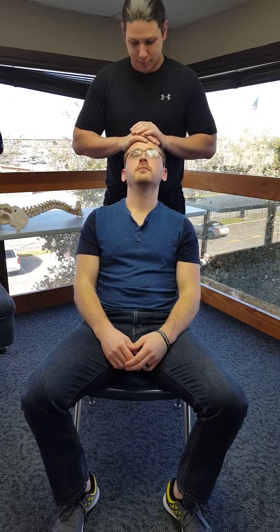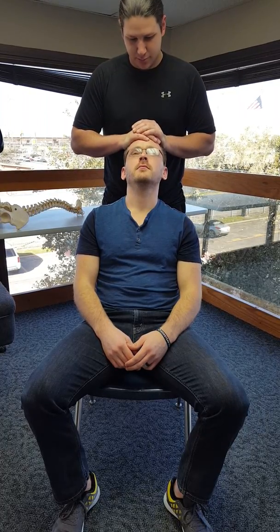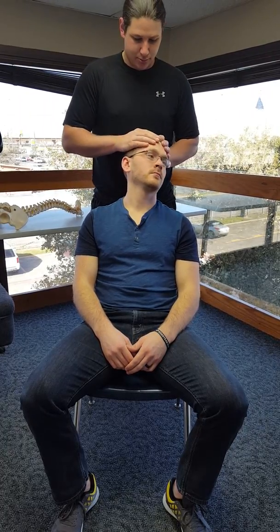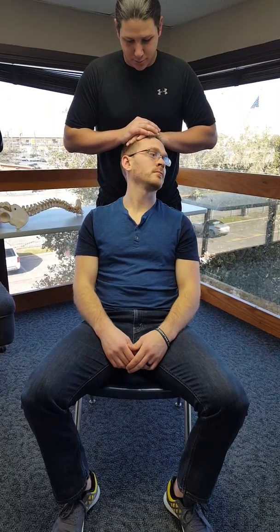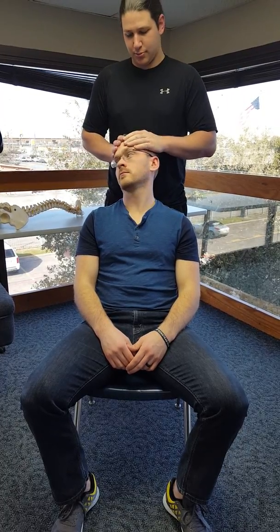Compression test. Head in neutral. Bring the head into flexion, do overpressure. Okay. Extend the head and provide overpressure. Rotate to the uninvolved side and overpressure. Then repeat on the opposite side.